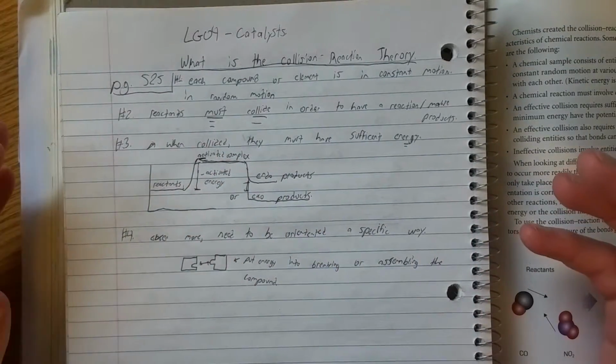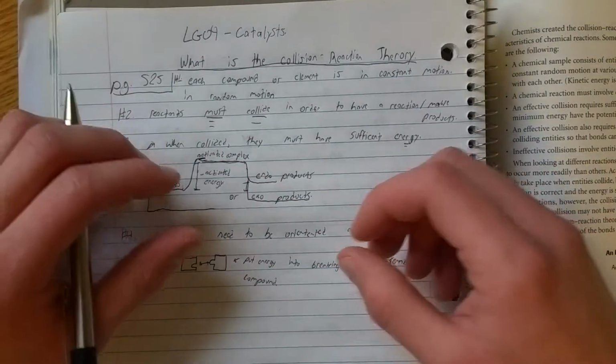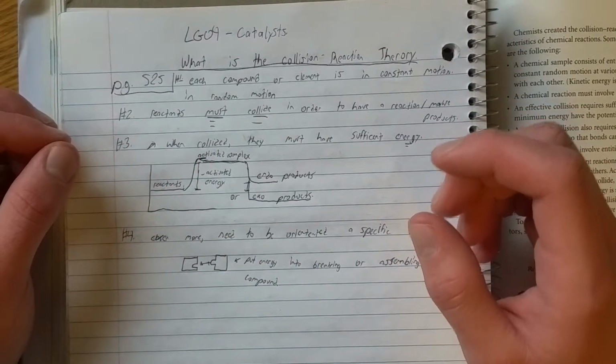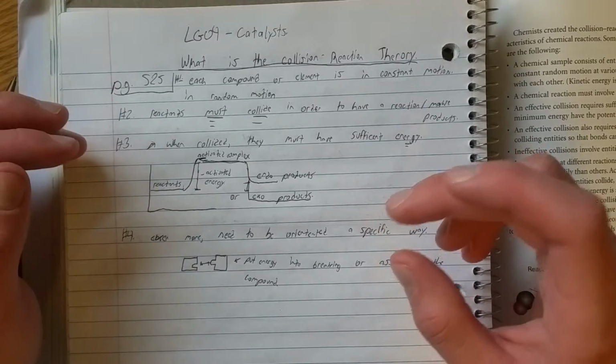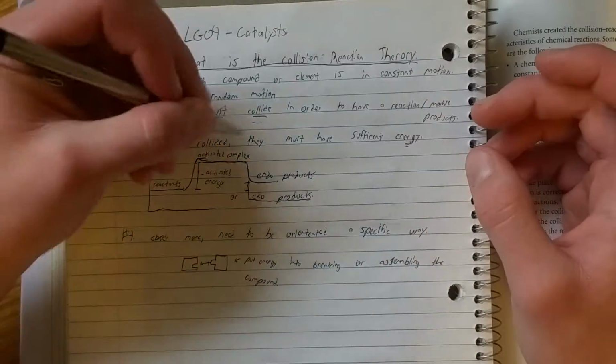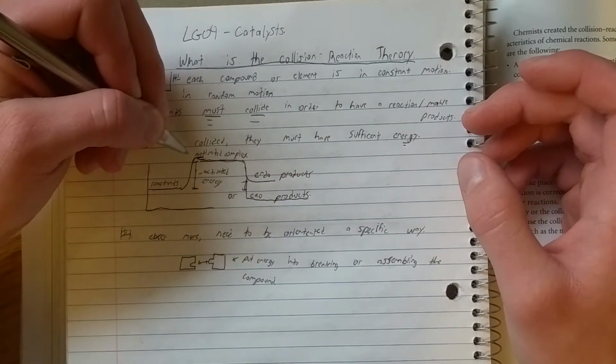Because either way, if you're trying to take apart a puzzle, you would have to have energy. To put the puzzle pieces together, you would also have to have energy. And that is this idea of the activated complex.